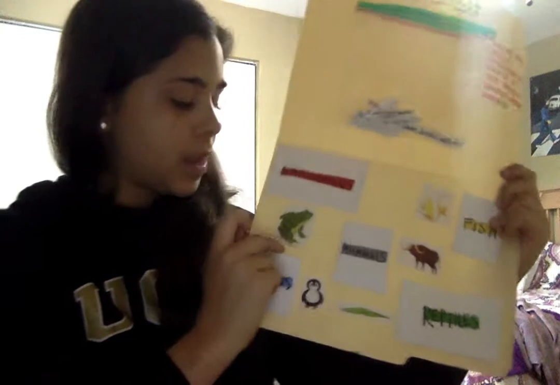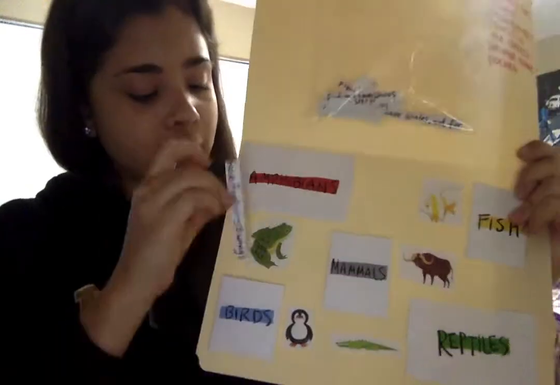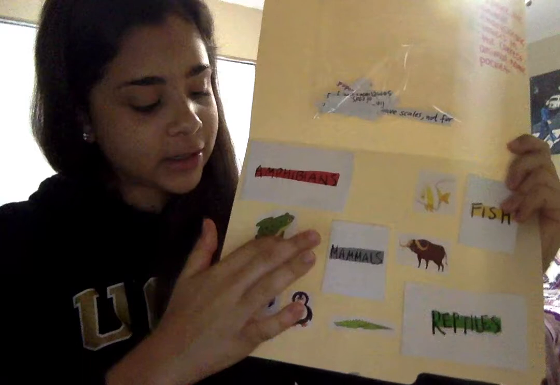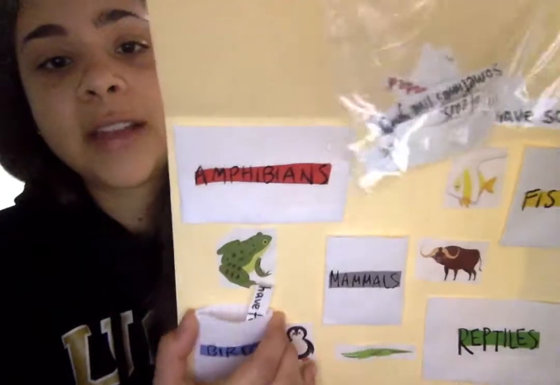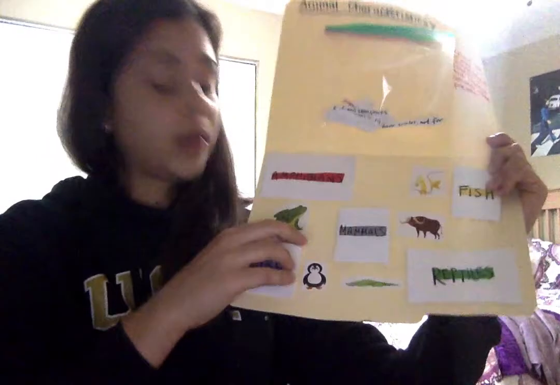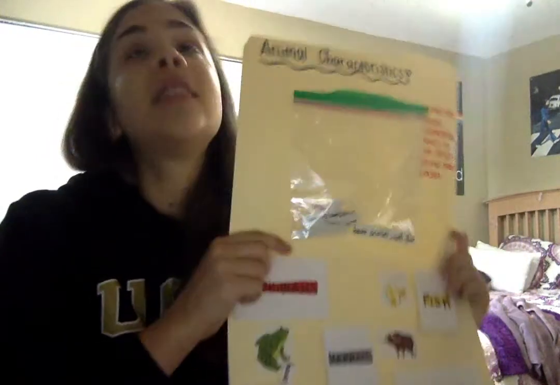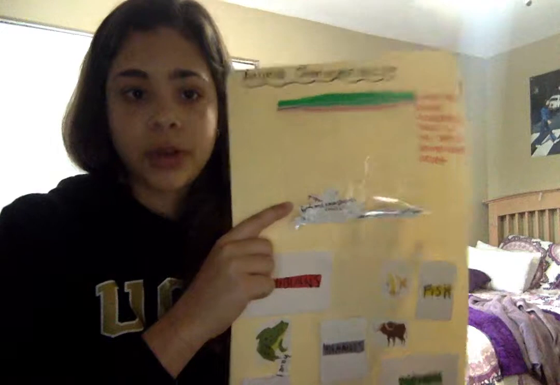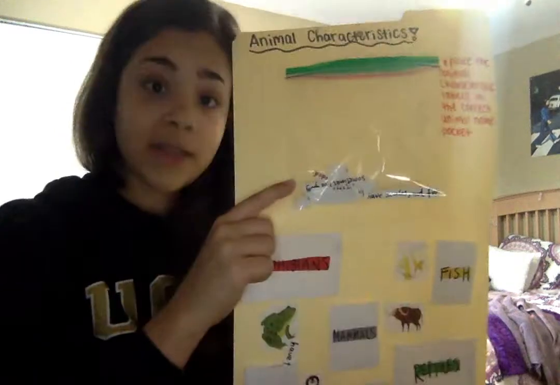So for this one, they're going to put it in the birds pocket. These are little pockets the students can insert them in and take them in and out. As you can see, it's just a little hole and they can stick it in and out. This is a good basic activity to help students learn the basic facts of animal characteristics.